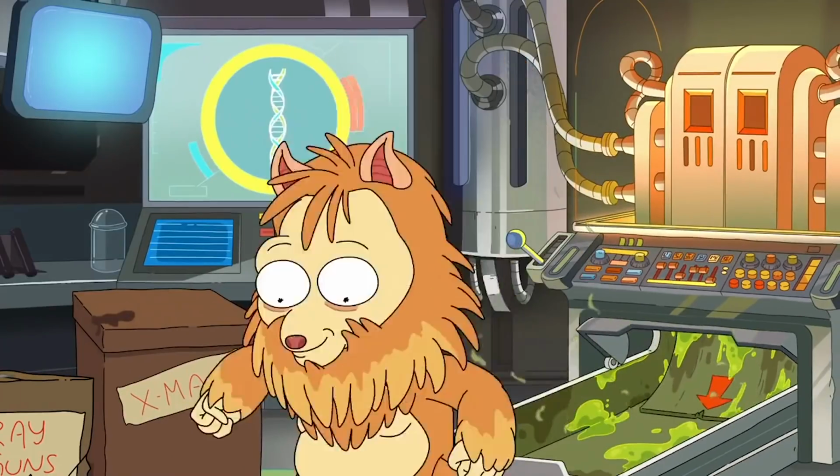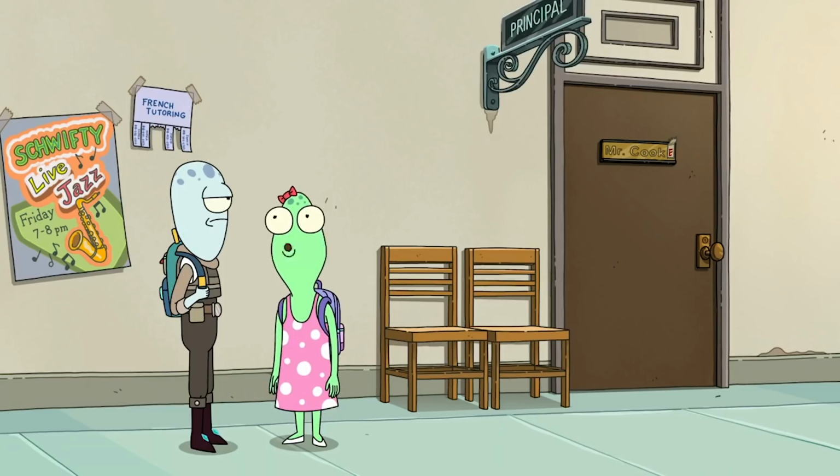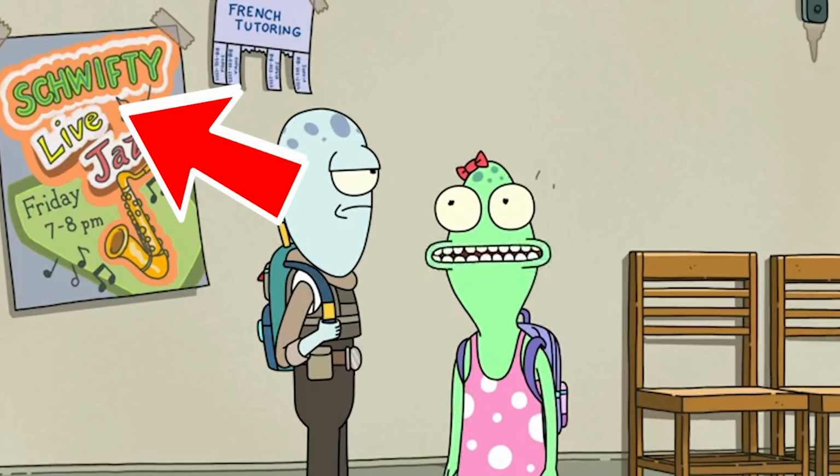In the same episode where we were introduced to Funbucket, we also spotted an interesting poster outside the door to the principal's office, which uses the word Schwifty.